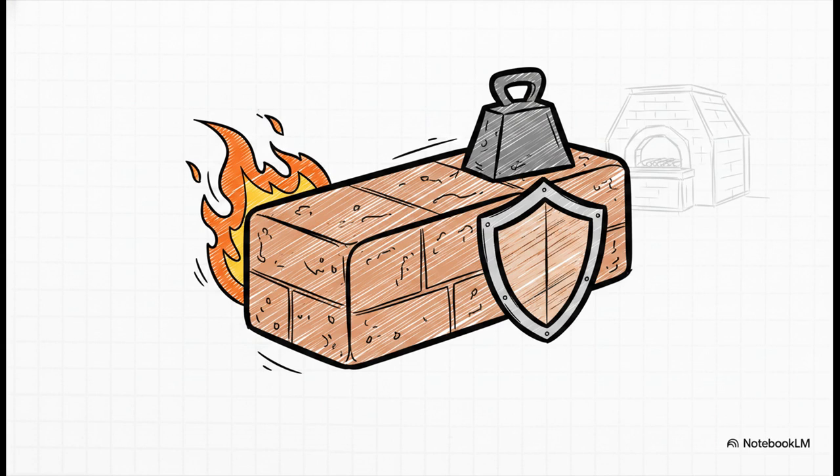Pretty amazing, right? But to lay them properly, masons rely on some very specific tools. You have the trowel to expertly spread the mortar, the plumb bob to make absolutely sure everything is perfectly vertical, and a spirit level to keep those courses perfectly horizontal.